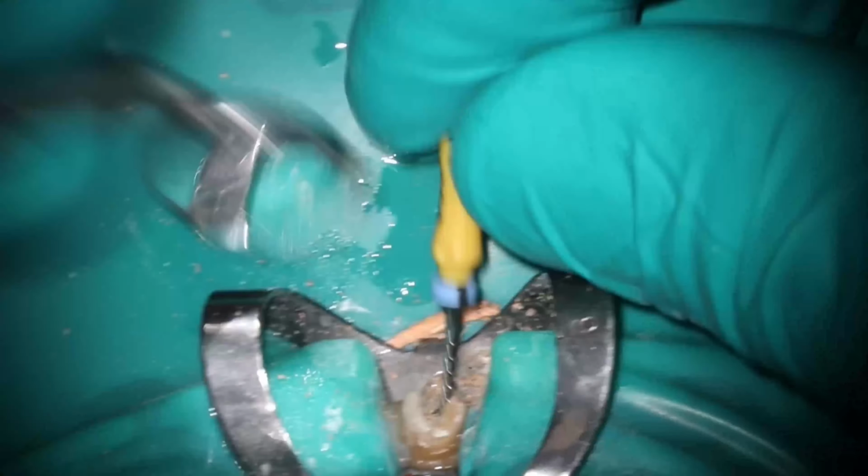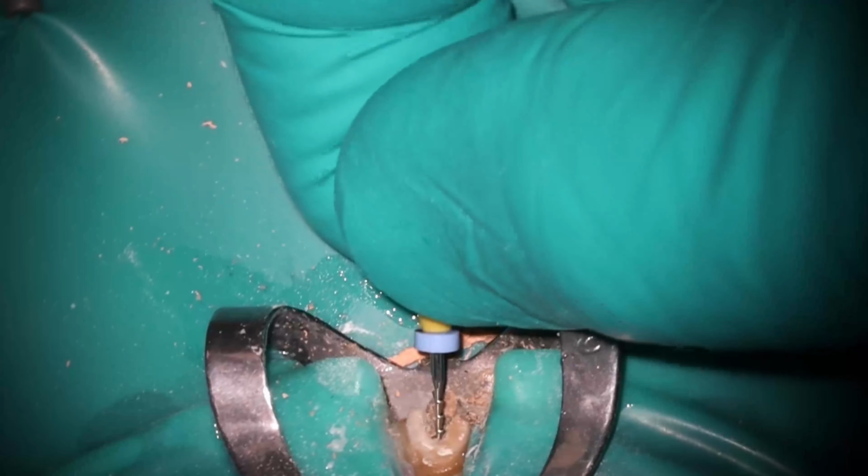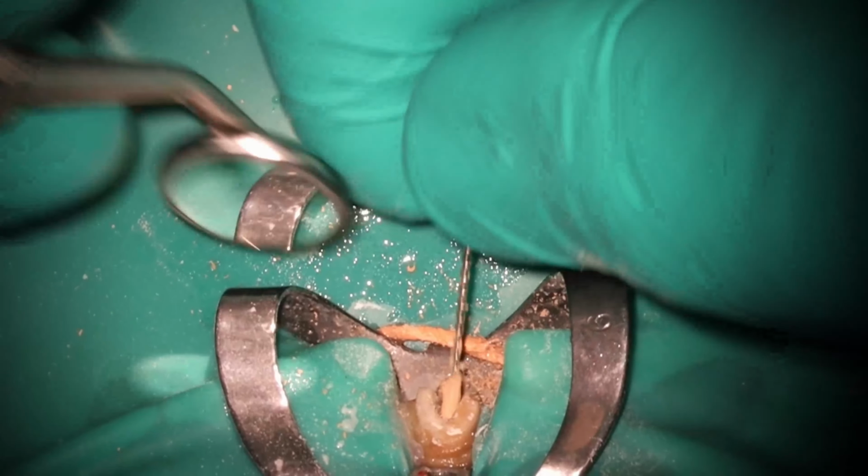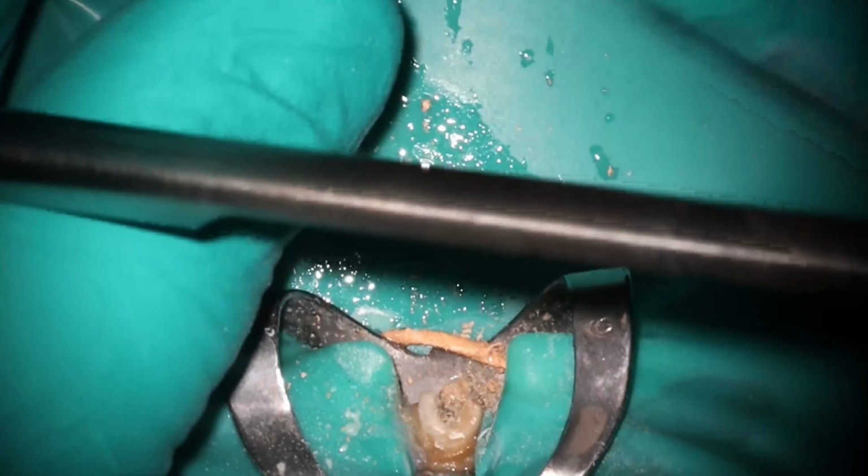There's no issues as far as chloroform and all the crap associated with that. And we can pretty quickly, this is maybe 2 minutes into the procedure, we have removed the vast majority of the gutta percha, and I think with this last little twist right there, off it comes. Some people asked about how I do my hand filing.